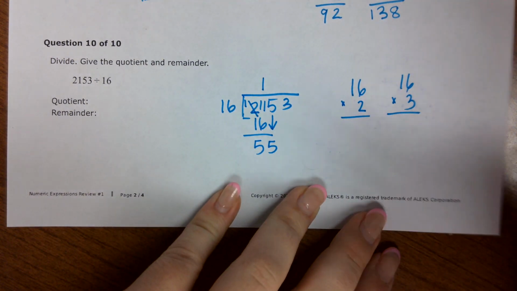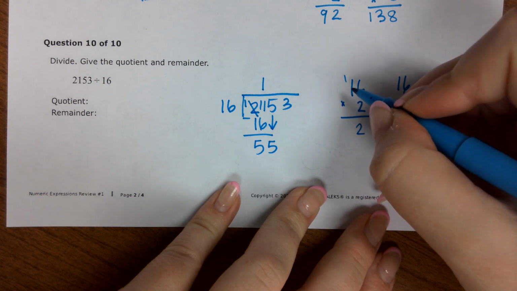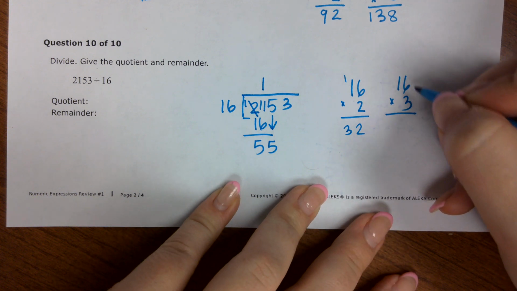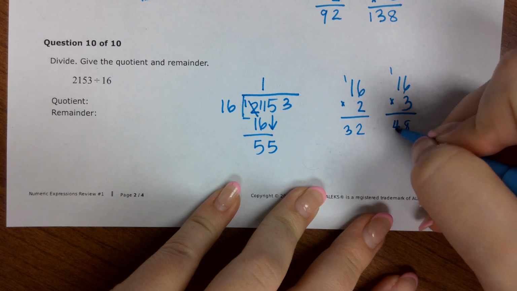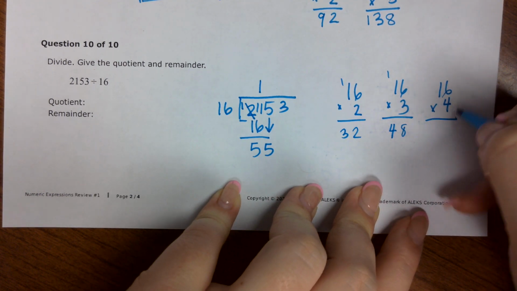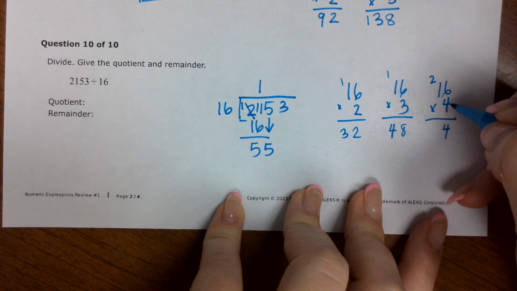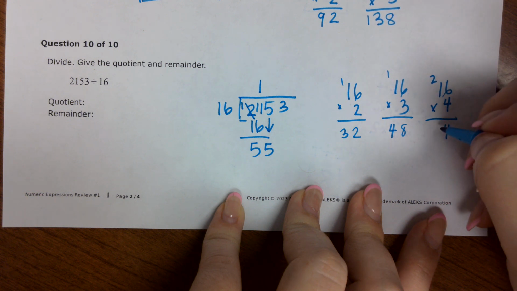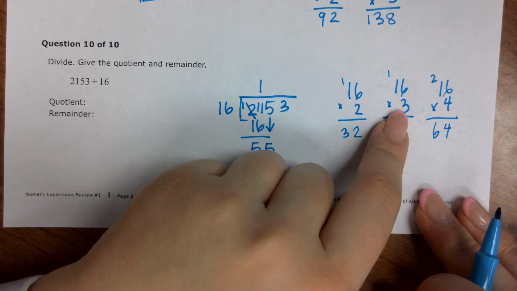Okay, so 2 times 6 is 12, carry the 1. 2 times 1 is 2, plus 1 is 3. We can probably go bigger. So 3 times 6 is 18, carry the 1. 3 times 1 is 3, plus 1 is 4. So that's probably good. Let's just see. Let's go 4 times and see. 4 times 6 is 24, carry the 2. 4 times 1 is 4, plus 2 is 6. Okay, 64 is too big for 55, so we're going to go 3 times.